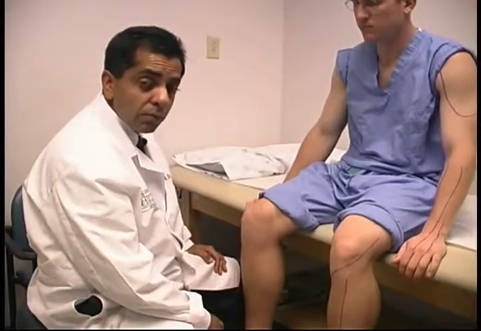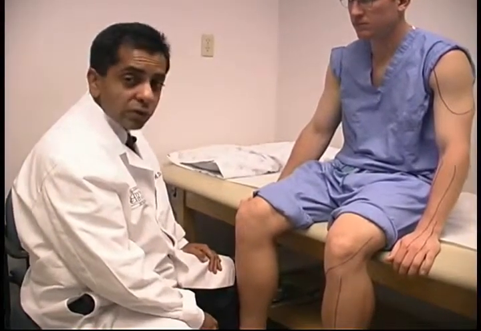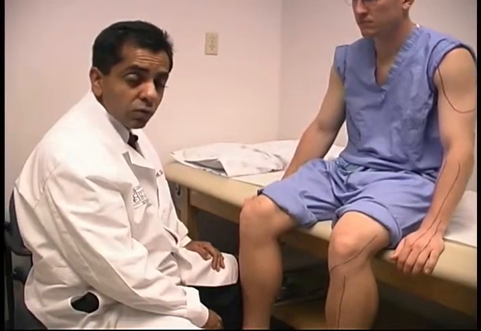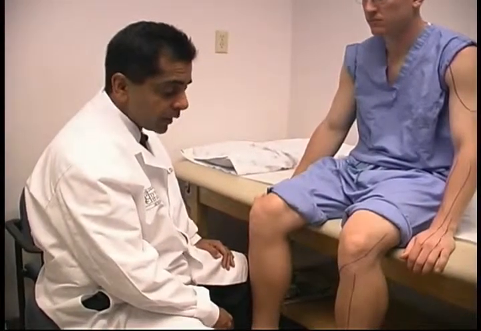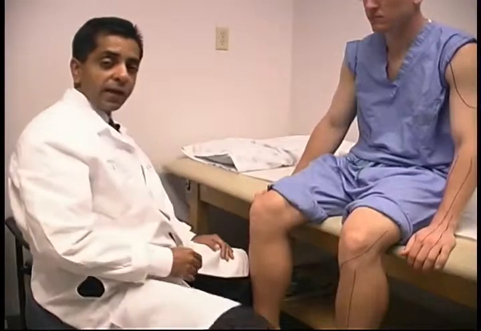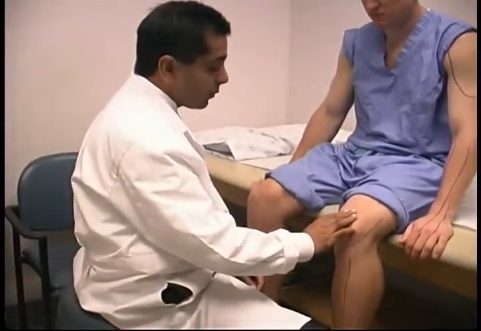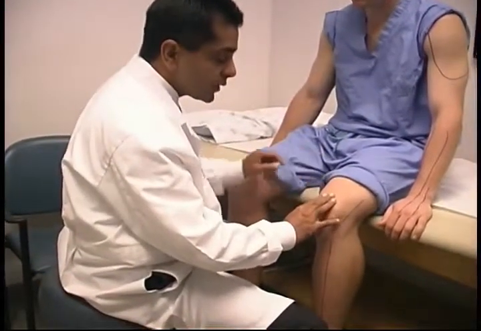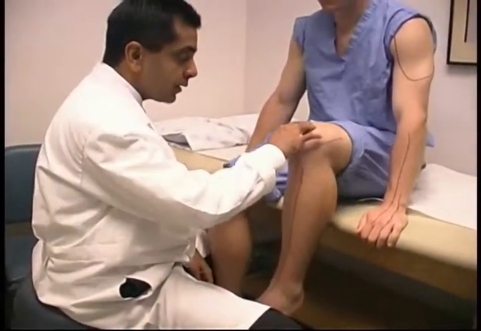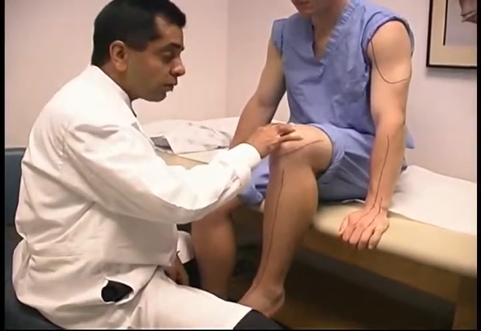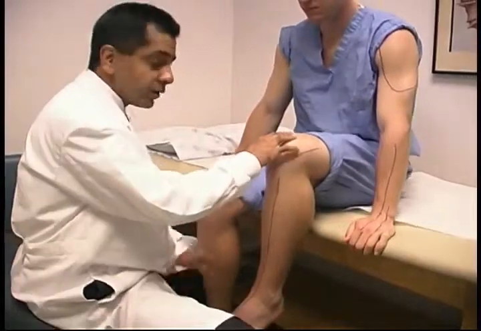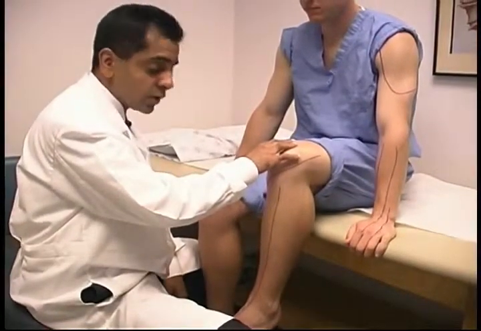You need to do a thorough motor examination of the lower extremities to determine which nerve root may be involved. It's important to assess hip flexor strength, which is done by asking the patient to lift his hip up on the affected side, and you try to push it down against the patient's resistance. This is suggestive of an L2 distribution.